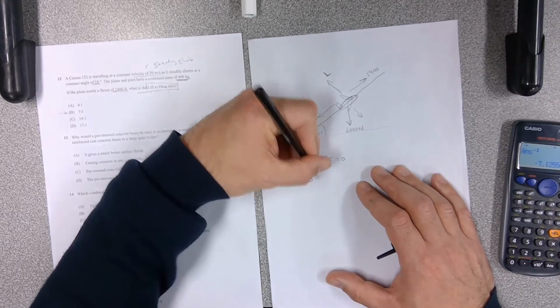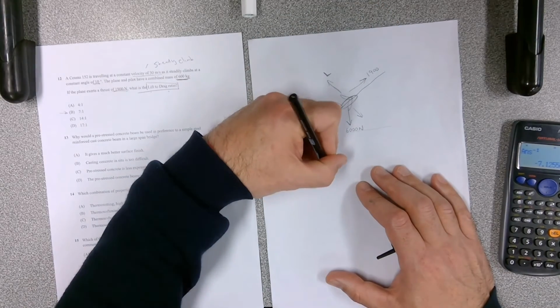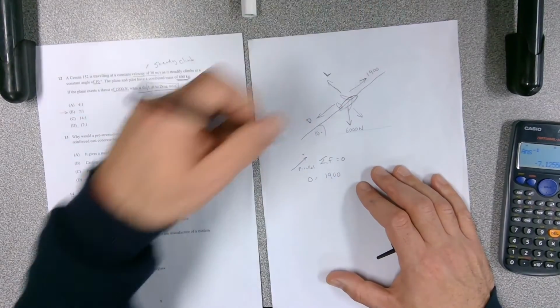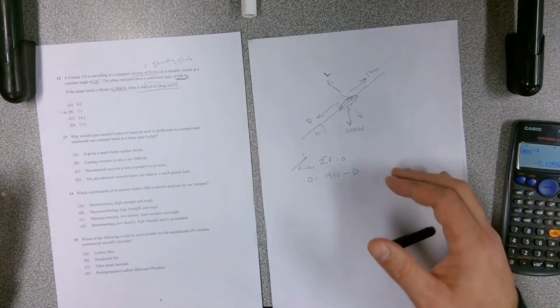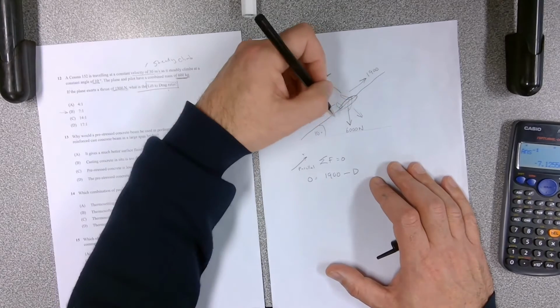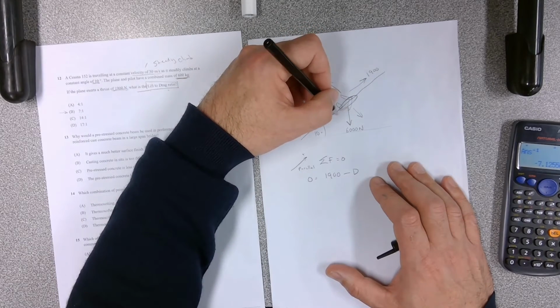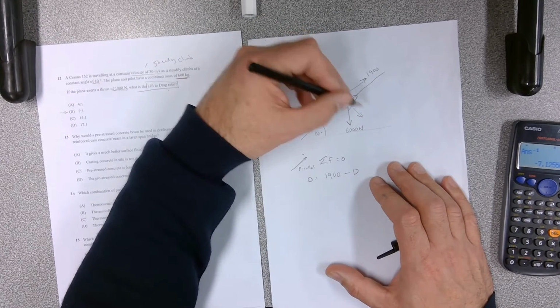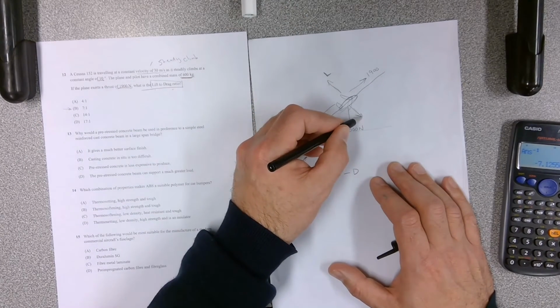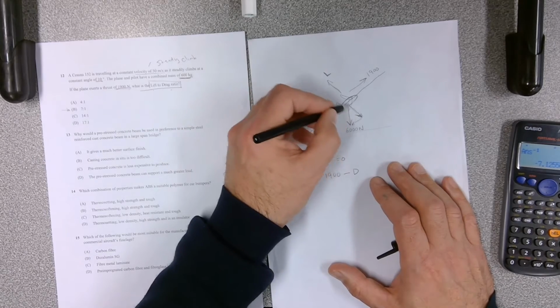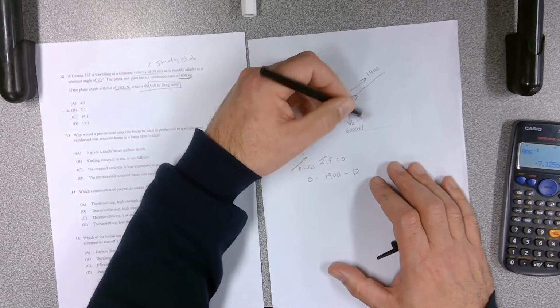So we're going to say 0 equals, up the plane is positive, so 1900 for the thrust, and then minus D, but we've actually got a component of weight that is going to be going down this way, because we're dealing with forces that are perpendicular to the plane and up and down the plane.